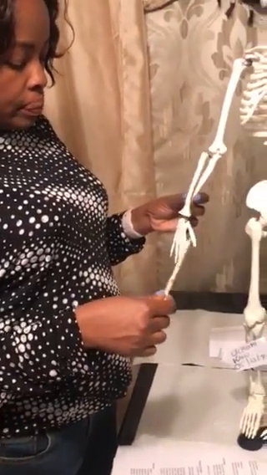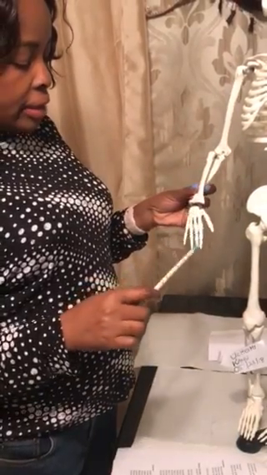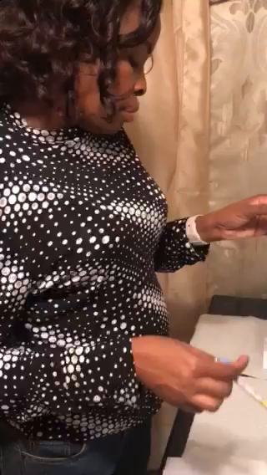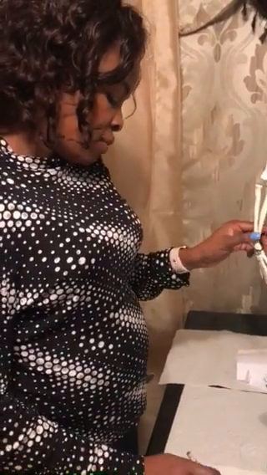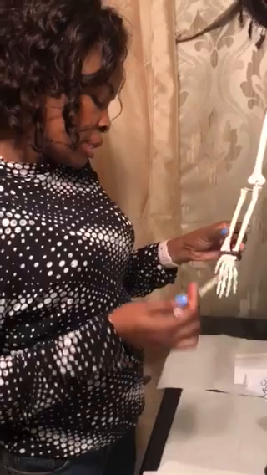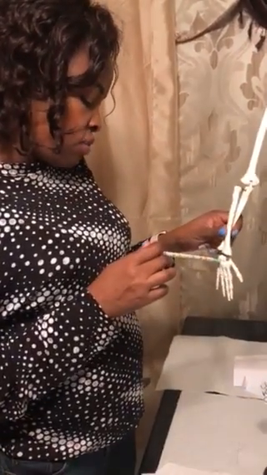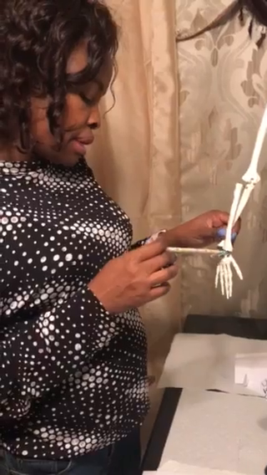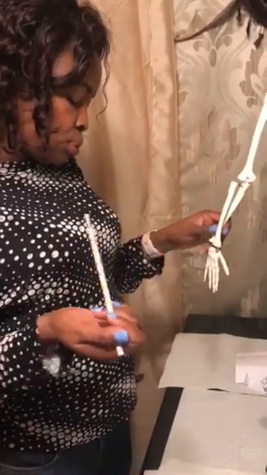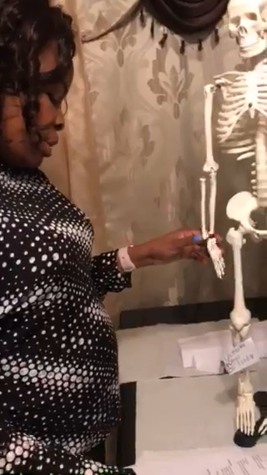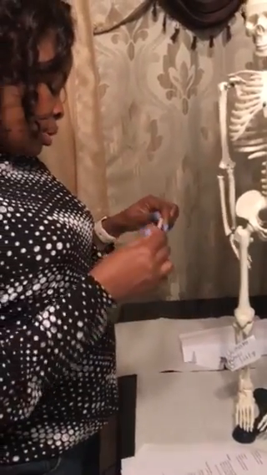The thumb, and then the little cubical bones here as well, the carpus. They have so many of them, like the scaphoid, the lunate, the pisiform, the hamate, the capitate, trapezoid, trapezium, and they articulate with the forearm bones.